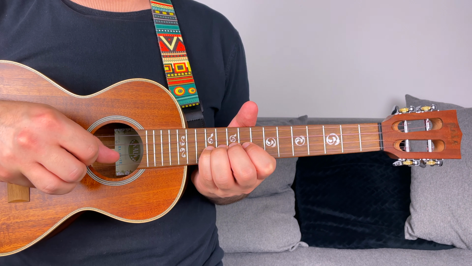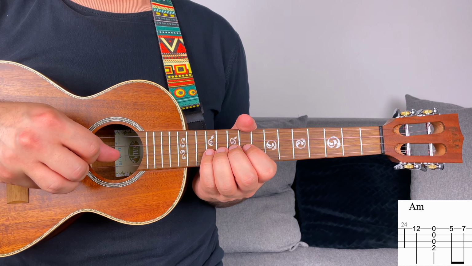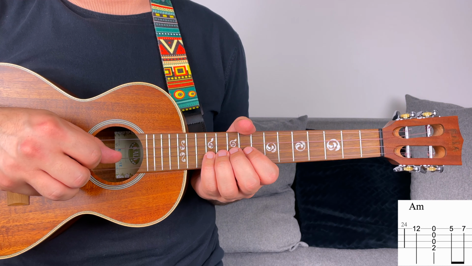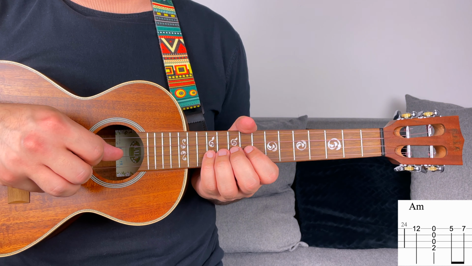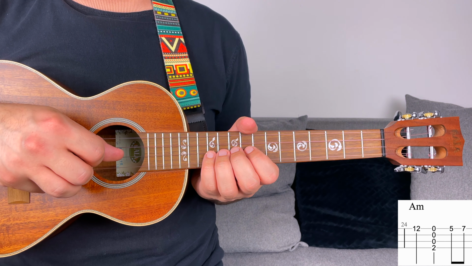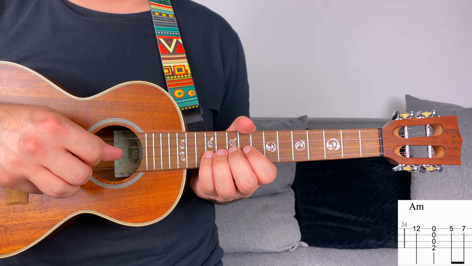For this part, don't forget that you don't need to play a chord for every note. In fact, I would say only one A minor in the entire measure would do. Perhaps on the first note or even better on the second one.